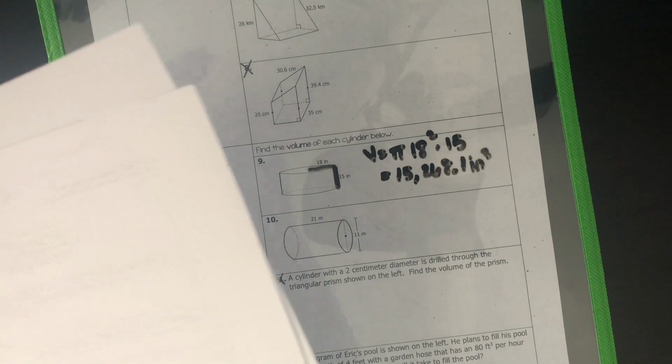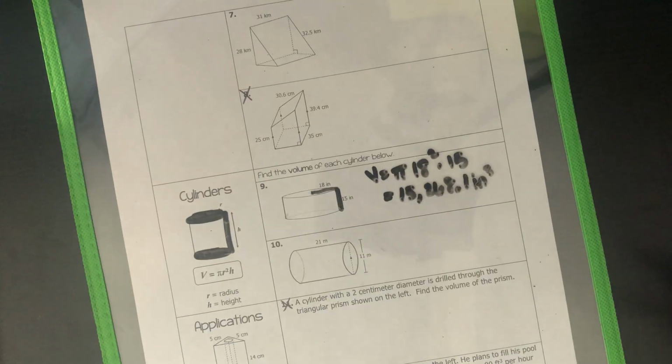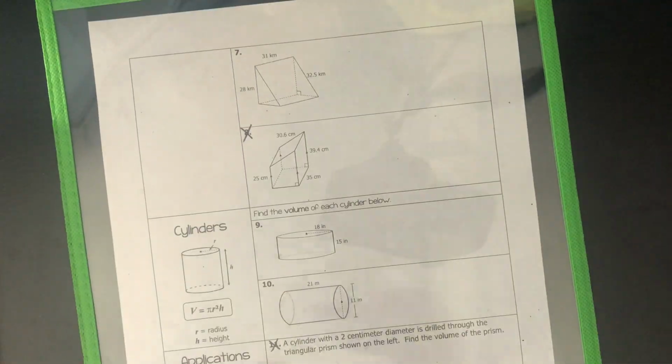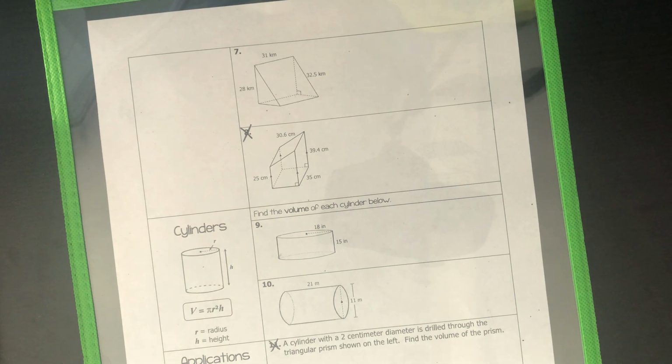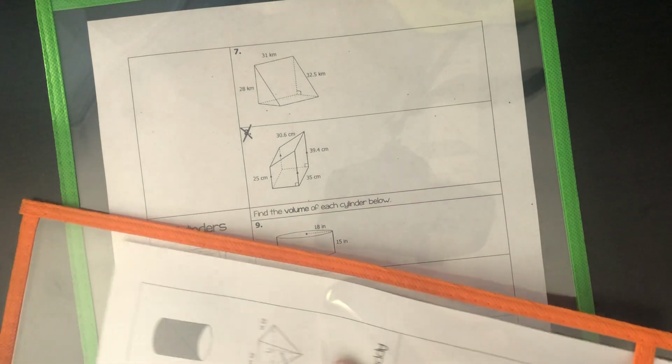Okay, so that is what I wanted to talk about. Next, I need to put the next paper in. I didn't bring enough of these page protectors home, unfortunately. Let's see here. Where is it? Here it is. All right. So let's talk about cones.